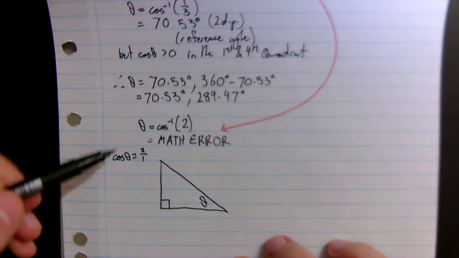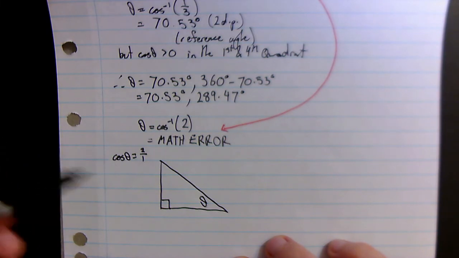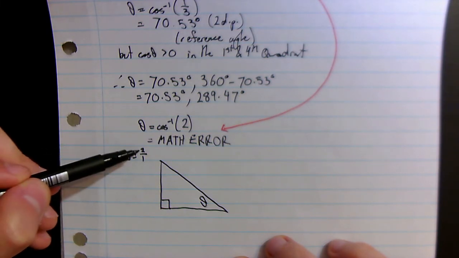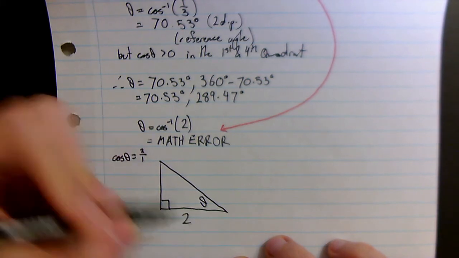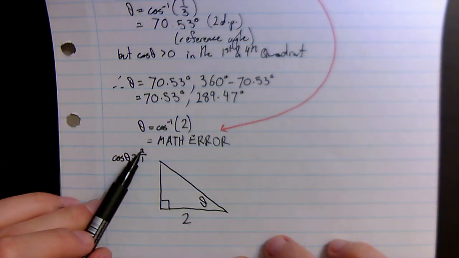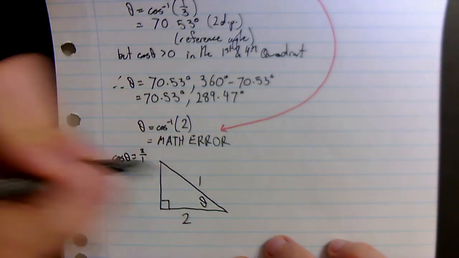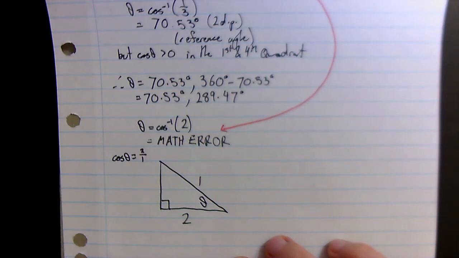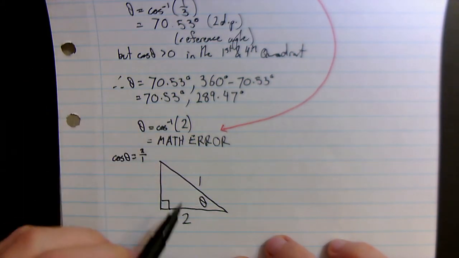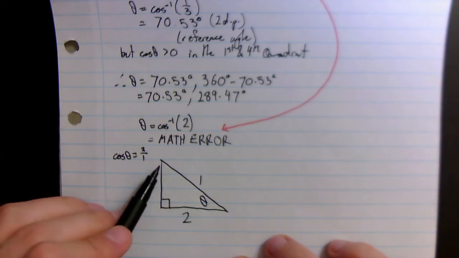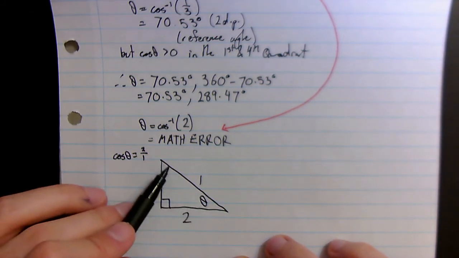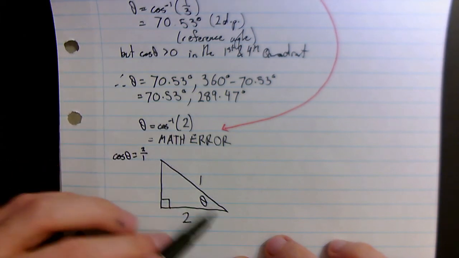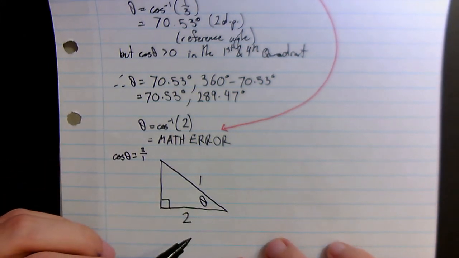And remember, by SOHCAHTOA, cos theta is adjacent over hypotenuse. So 2 is the side adjacent, and 1 is the hypotenuse. And the basic rule of right-angled triangles is that the hypotenuse must always be the largest side. Out of all three sides, the hypotenuse must be the biggest.